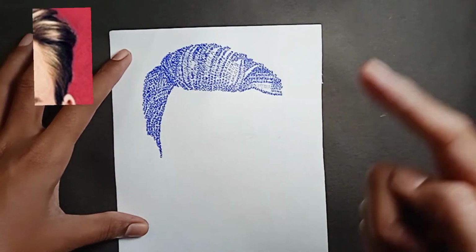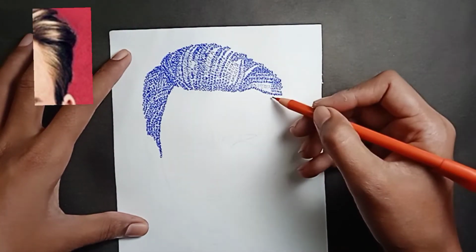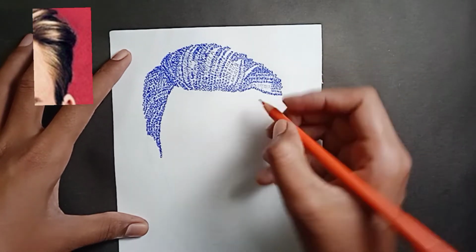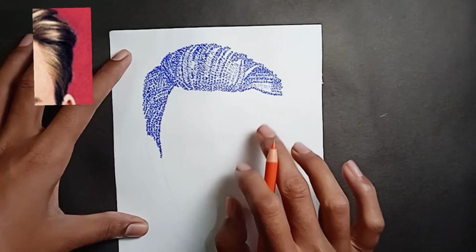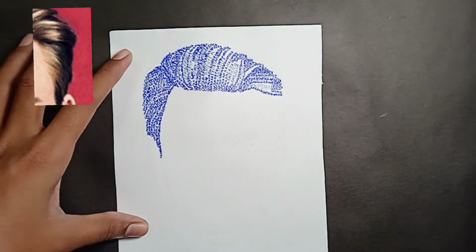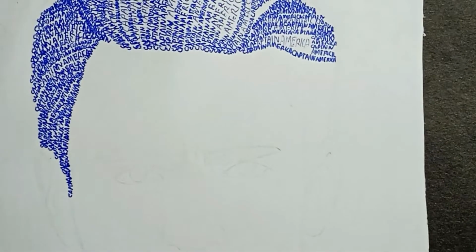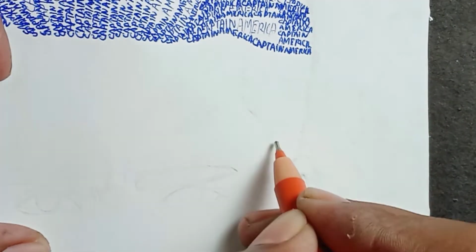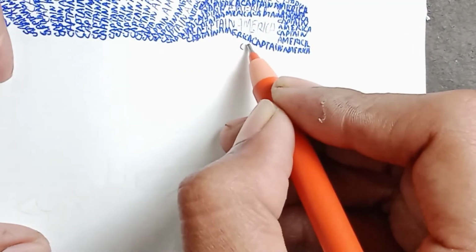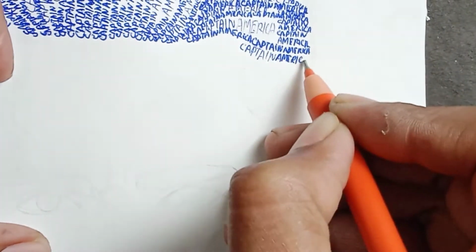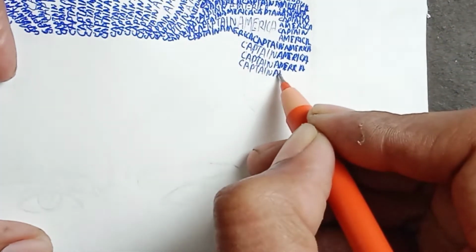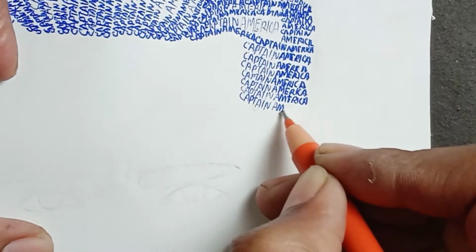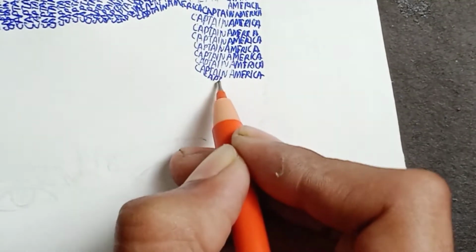Now we are going to draw the last part of the hair. As you can see in the reference image, this part is different from the left hand side and the middle part of the hair. This part has two different shades, one is very light, one is very dark. So for this type of hair we have to write the first part of the name with very light pressure, and the second part of the name with more pressure. This way we can show the light part and the dark part in this area of hair. Let's start with our drawing.